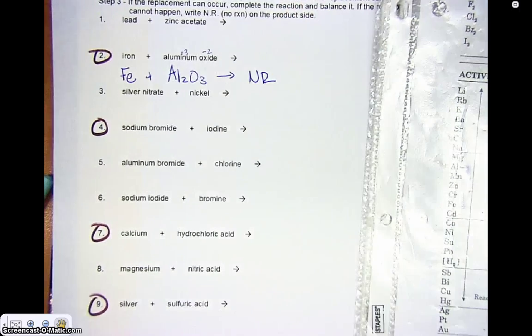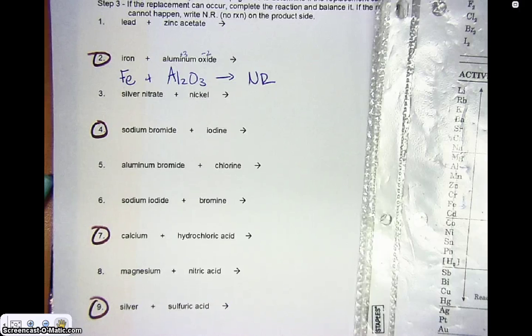This reaction is not going to occur because iron cannot replace aluminum from that compound. All right, let's do another one.